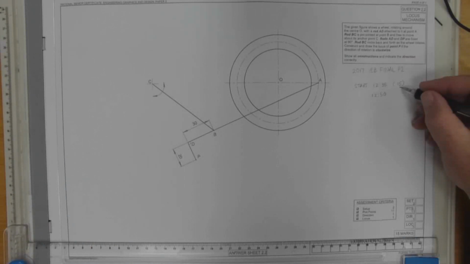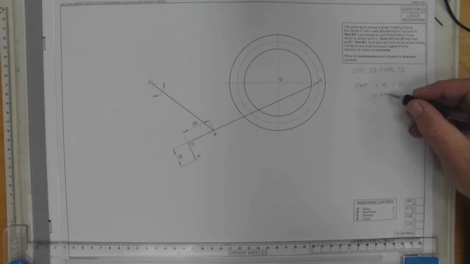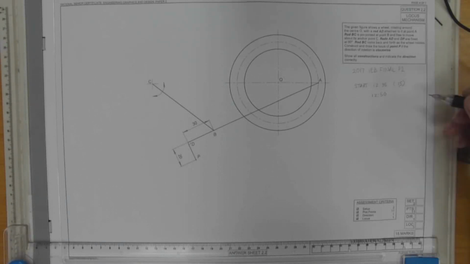We want to look at spending not more than 15 minutes on this. I'm going to start at 12:35, and my goal is to finish by 12:50. Please make sure you stick to that time frame, and make sure you are also able to complete your mechanism in 15 minutes.